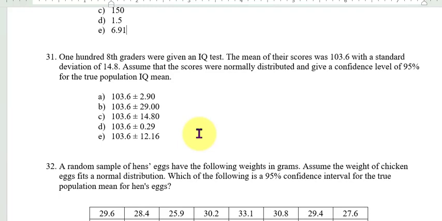Next question. Looks like a confidence interval question. Okay, so we have 100 eighth graders. Remember that, 100. That's your sample size. Their average was 103.6 with a standard deviation of 14.8. Okay, that's good to know. Assume the scores were normally distributed. Again, that normality stuff is all over the place.